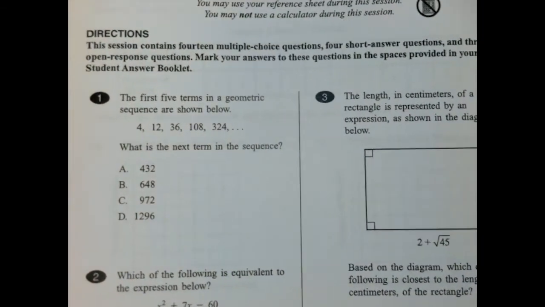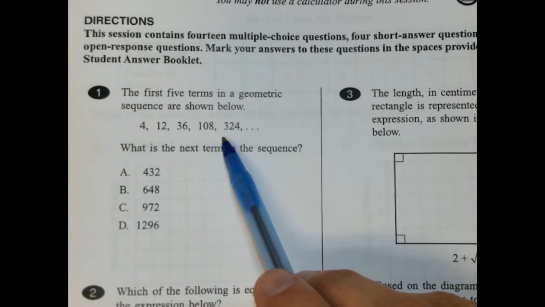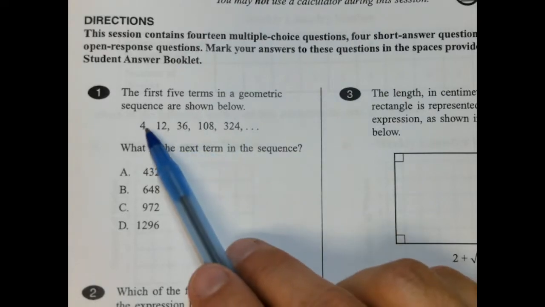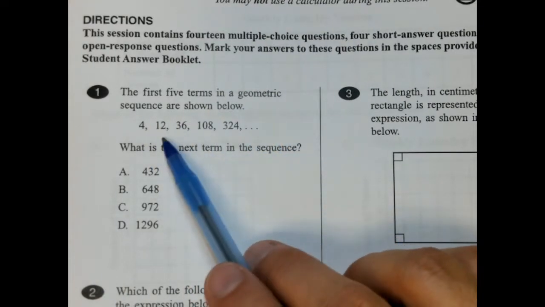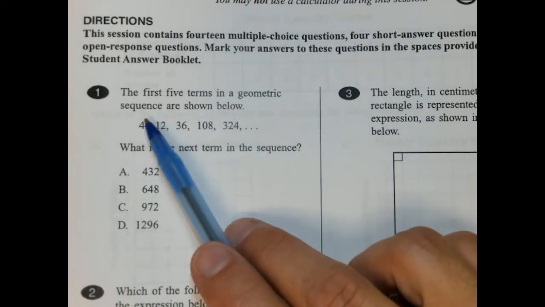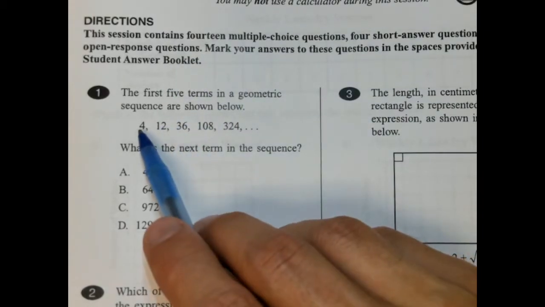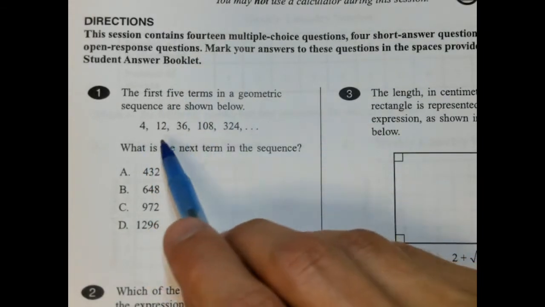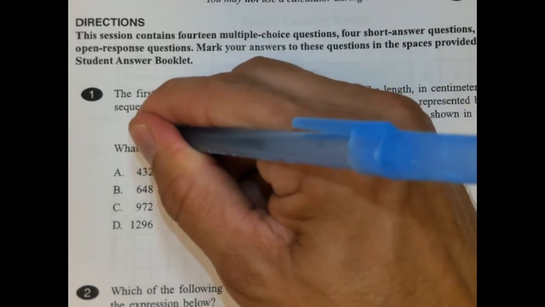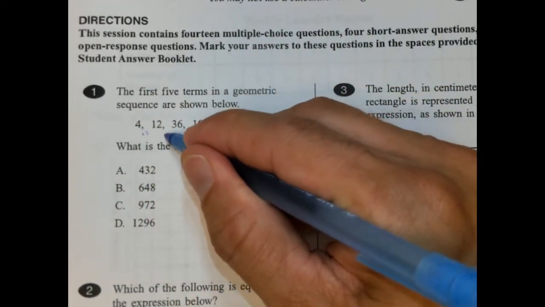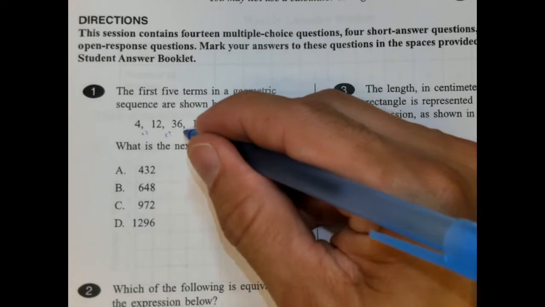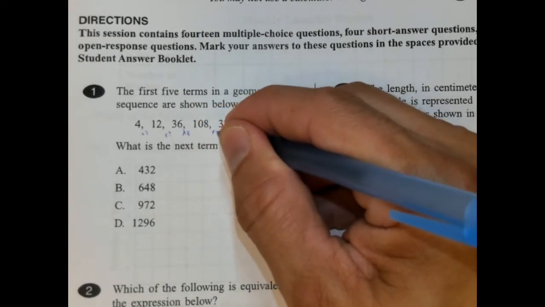So it says the first 5 terms in a geometric sequence are shown below. So we have 4, 12, 36, 108, 324. So it's geometric, so it's not a constant rate of change. So I'm going to see what we're multiplying by here. So 4 times what is 12? 4 times 3 is 12. Okay. And 12 times 3 is 36. And 36 times 3 is 108. So you can see we're just multiplying by 3, each one.